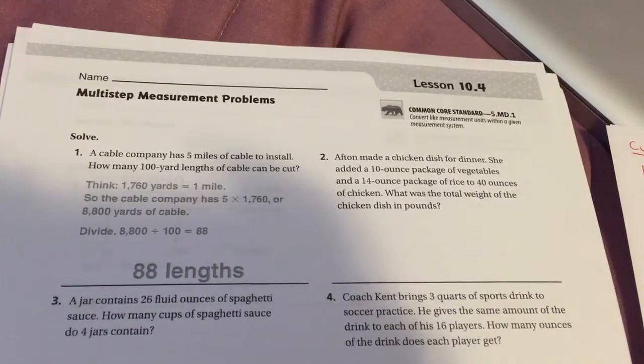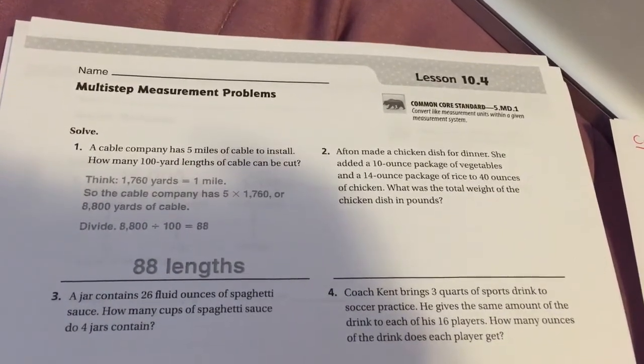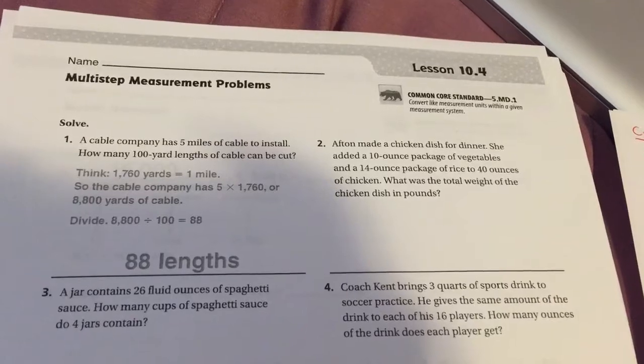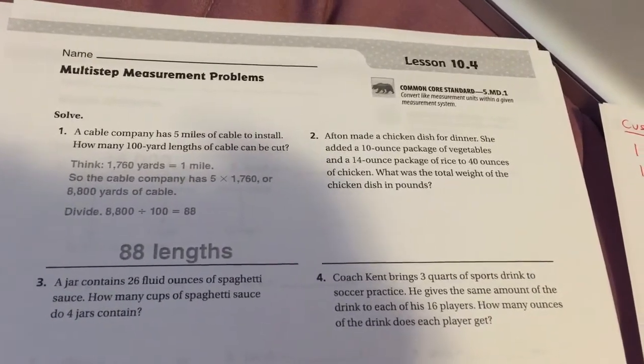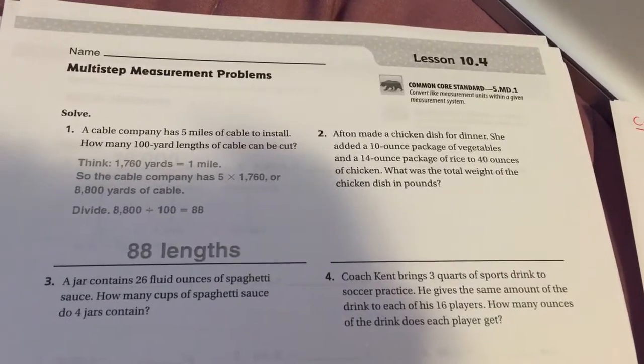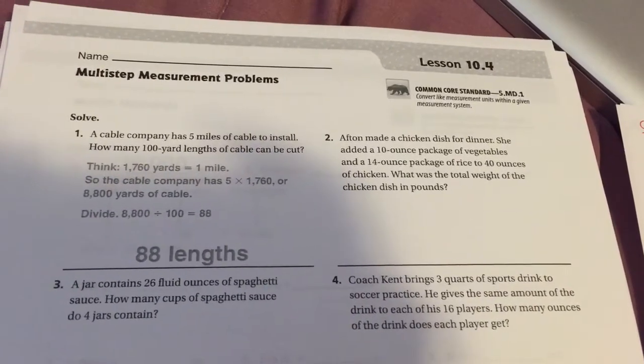Now we're on Chapter 10, Lesson 4, Multi-Step Measurement Problems. As you can see, these ones are all going to be word problems. But the greatest difference between these ones and ones that we've done in the past is that there's going to be an extra step of converting.